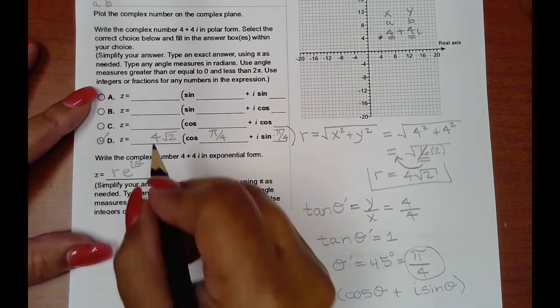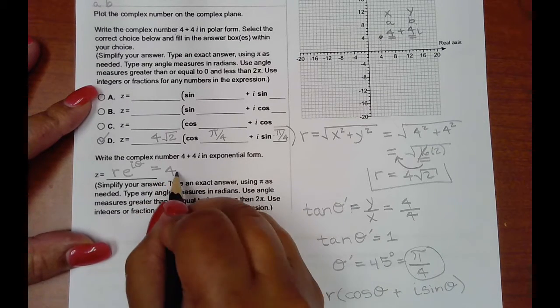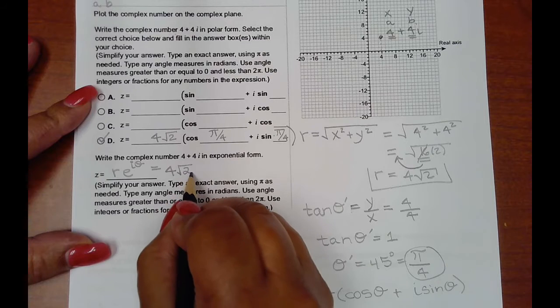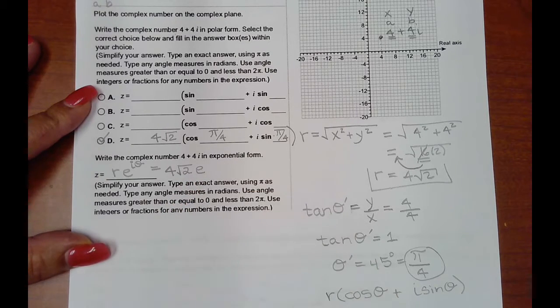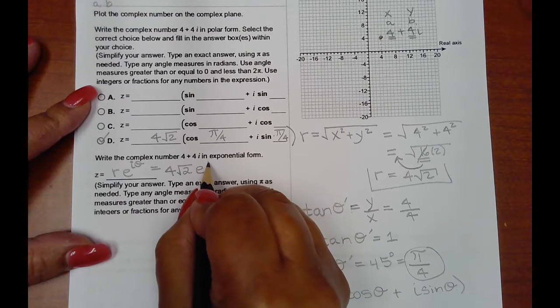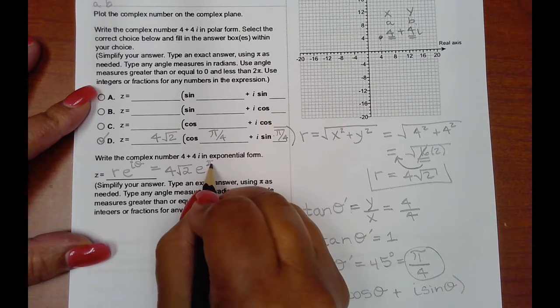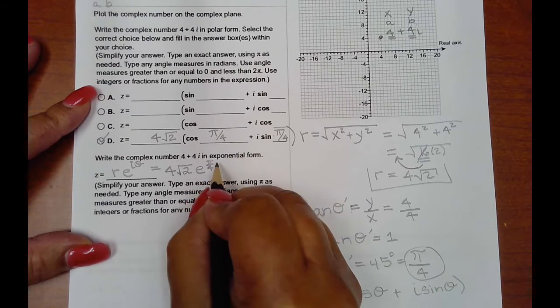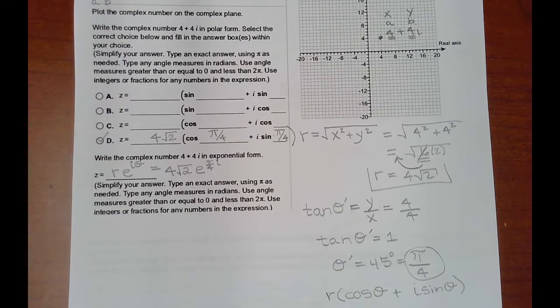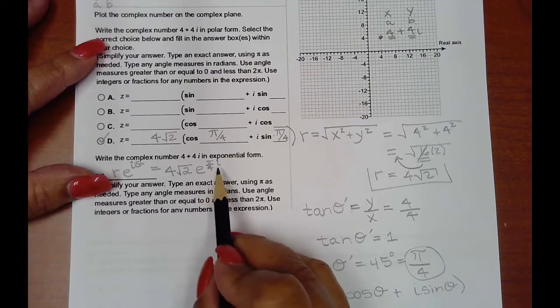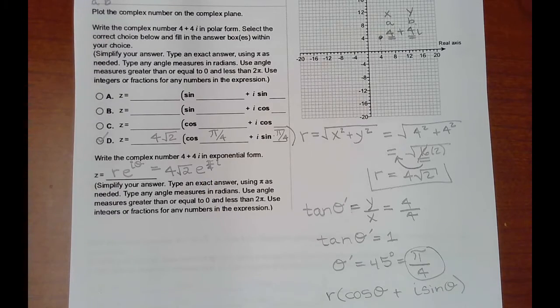So the r value, once again, was 4 square roots of 2, and then it's e, i times theta. And our theta was pi over 4, so I'm going to write it like this. I like to write my angle first, and then my i. You can put the i in front if you want to, but I like to put the value, then the i. Okay, and that completes example 4.